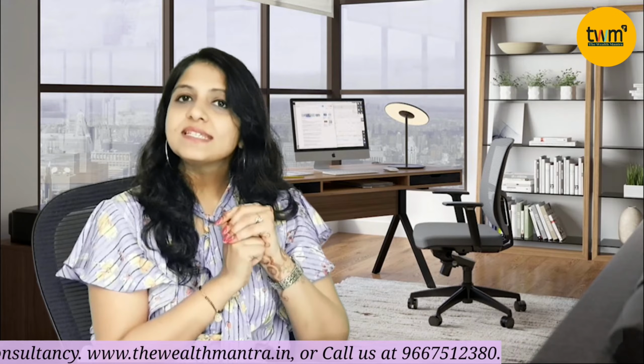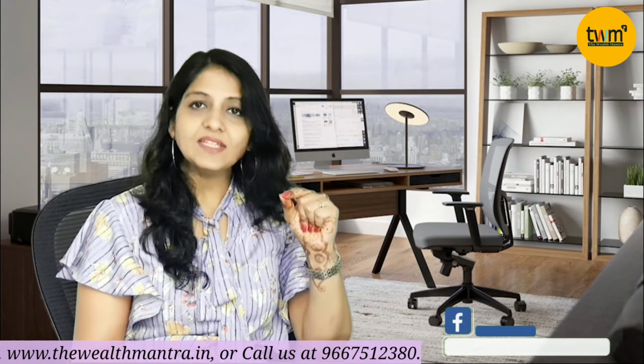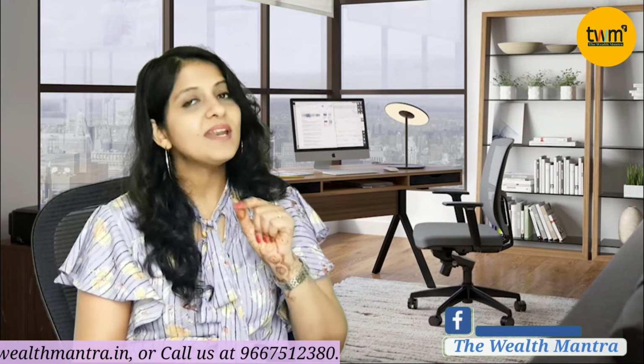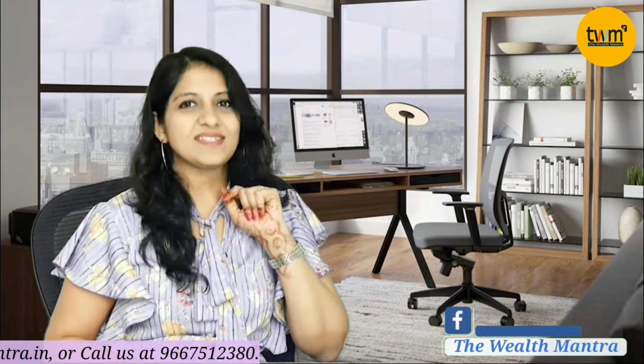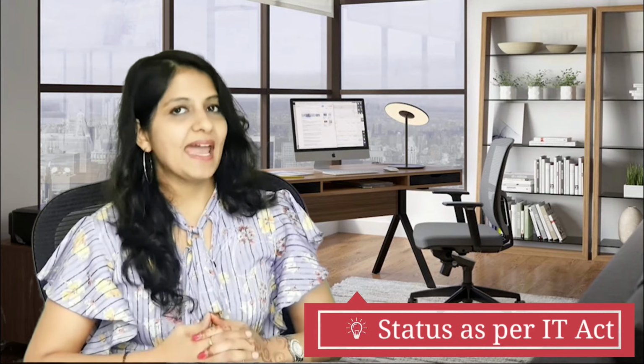Your residential status as per FEMA will decide whether you can invest in a mutual fund as a resident or as a non-resident Indian. Here, residential status as per the Income Tax Act doesn't matter. So FEMA decides the type of transactions that can be undertaken and income tax decides how the income will be taxed. So now let's first see the residential status as per the Income Tax Act.